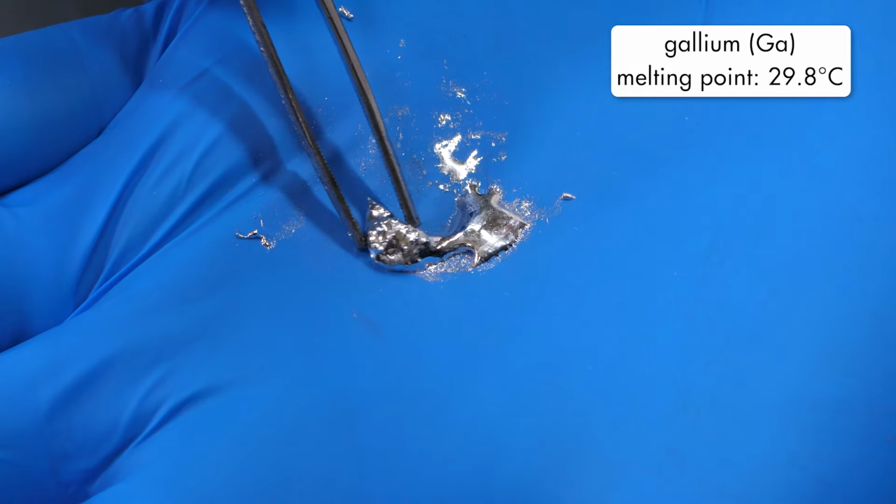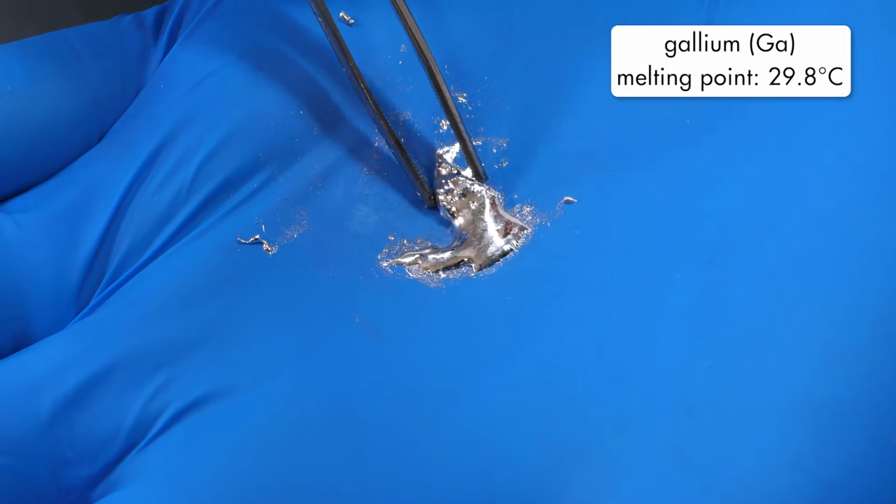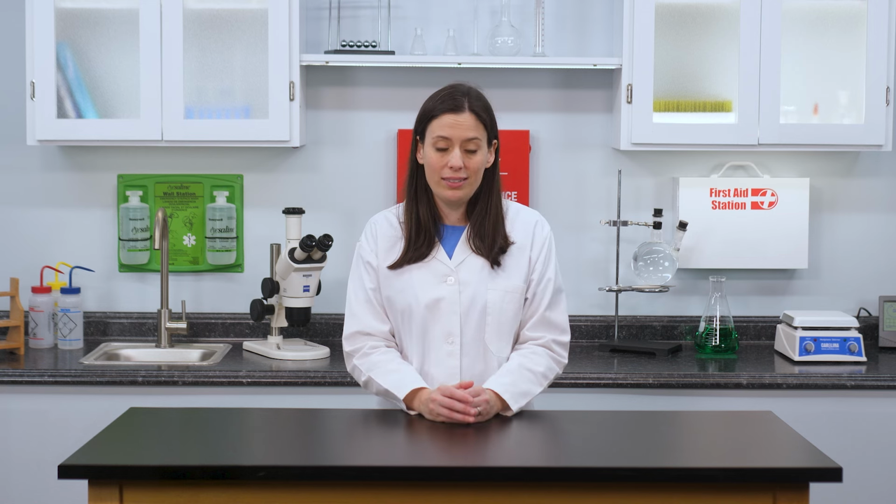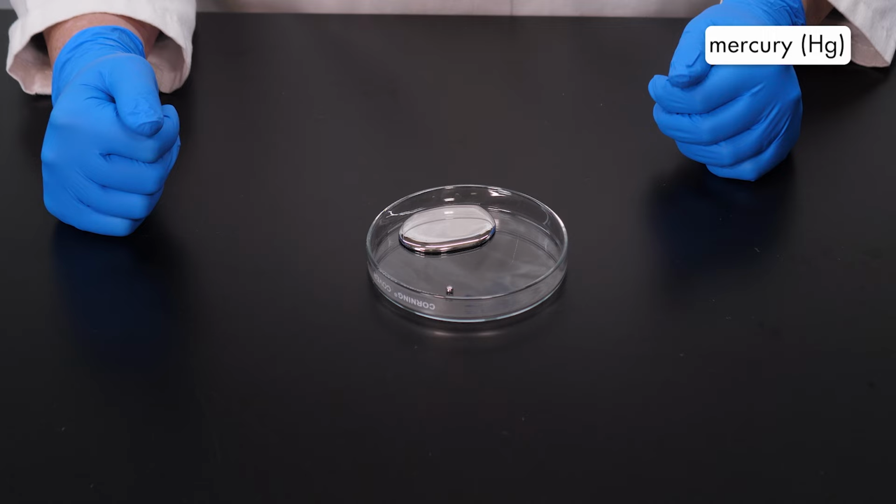However, you should never try this with cesium or francium. Cesium is so reactive that holding it in your hand might cause an explosion, and francium is highly radioactive. Mercury may be the most unusual metal.